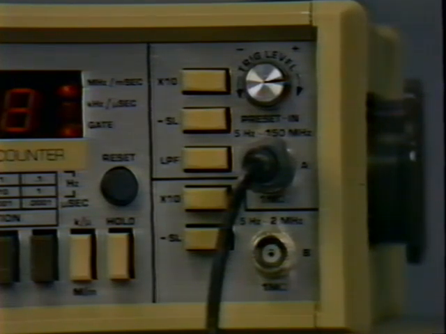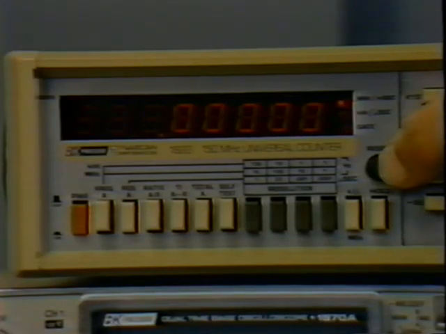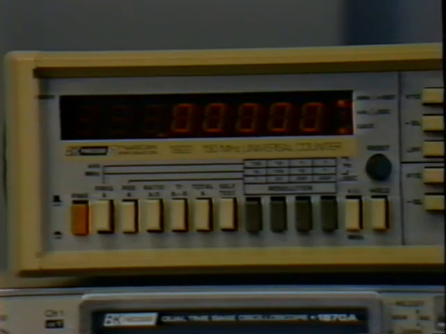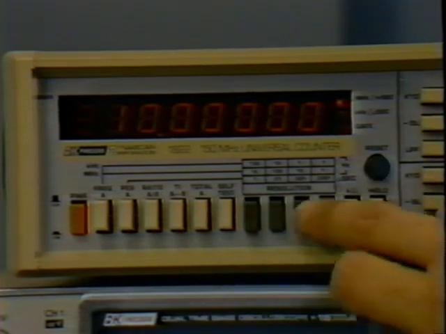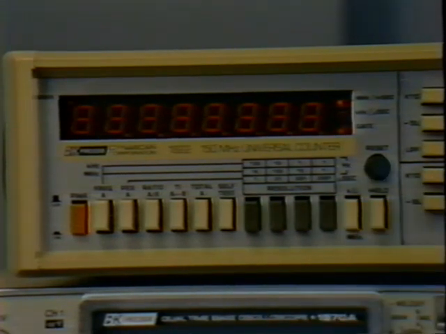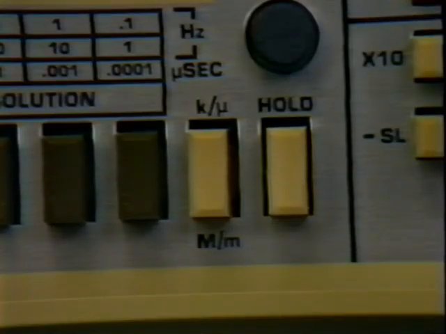In addition to the input channel switches, there are a number of display control settings. The reset button causes the counter to restart at 0 and the display to clear. The test button produces a string of 8s on the display to assure that it is functioning. The kHz/µs/MHz/ms switch selects whether the results are displayed in kilohertz and microseconds or megahertz and milliseconds.